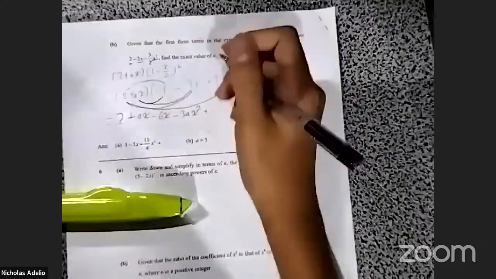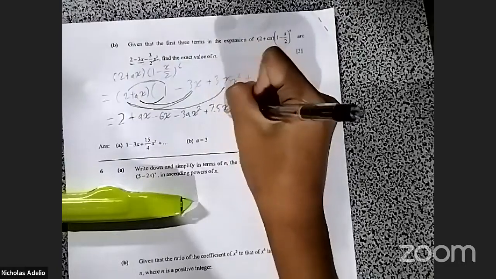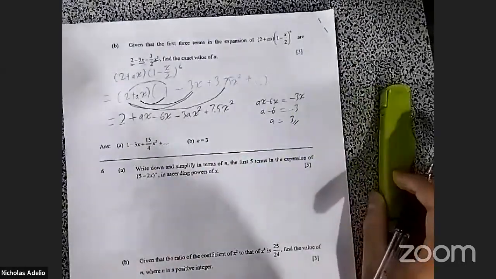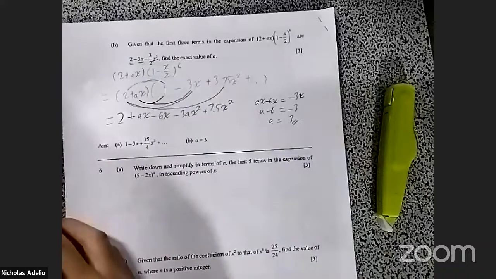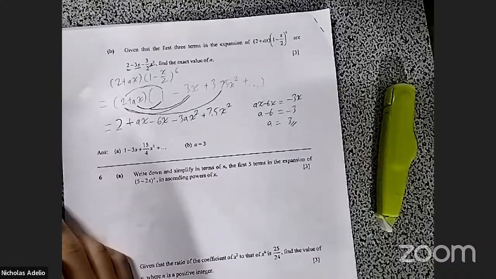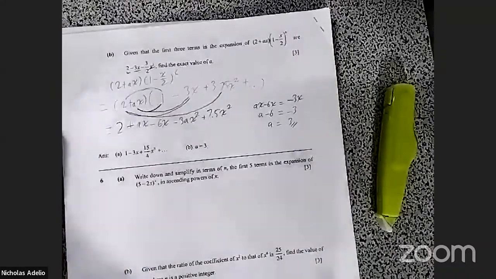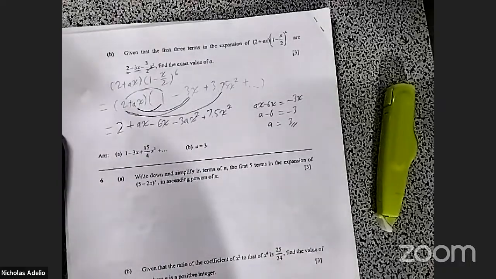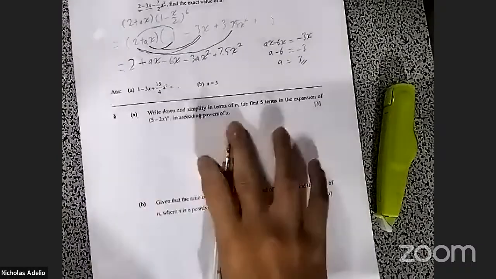plus 7.5x squared. Wait, this should be correct. Yeah, negative 3, 2. And if you do this in an exam, you're very happy. You know that you're correct, look. Good job. Can I have a break? Yes, of course.